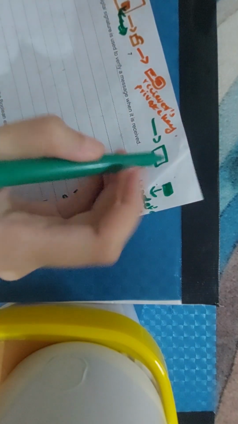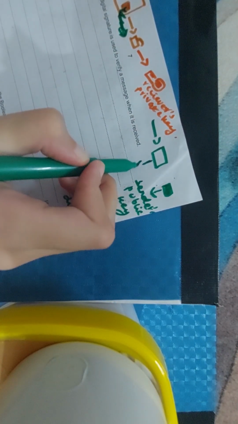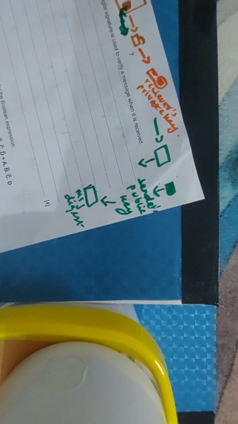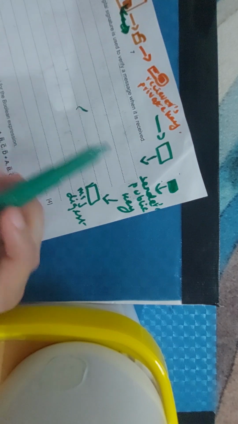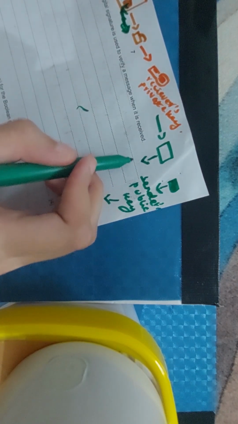For the message, it is hashed with the agreed hashing algorithm to reproduce the message digest of the message received.